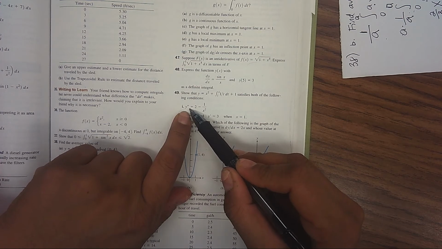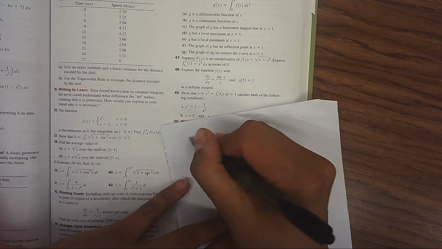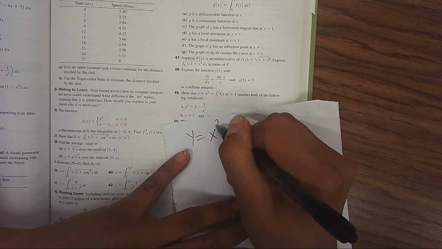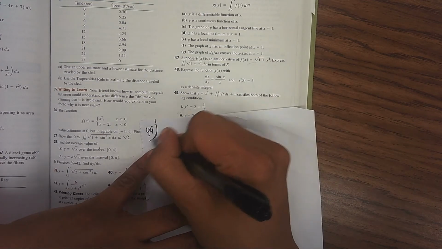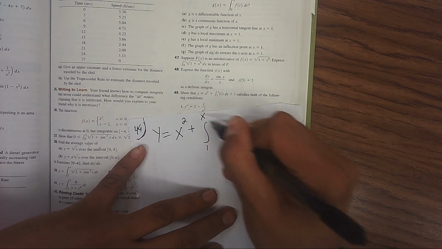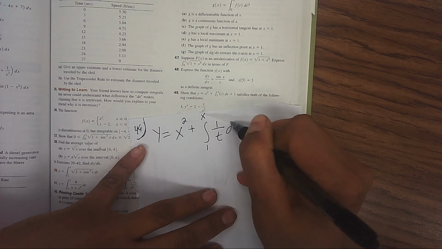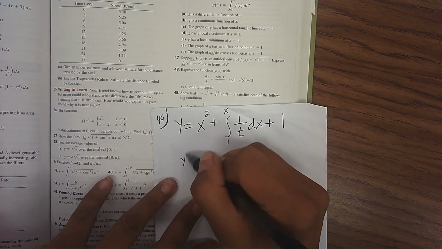Step 1 is to go find y prime. This is what y is. So let me write down y nice and large. This is 49 from the chapter review problems. I'm just rewriting what the book gave you. This is what y is. Step 1, go find y prime.